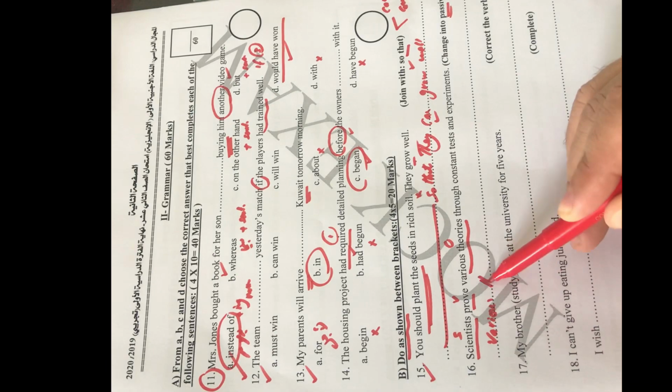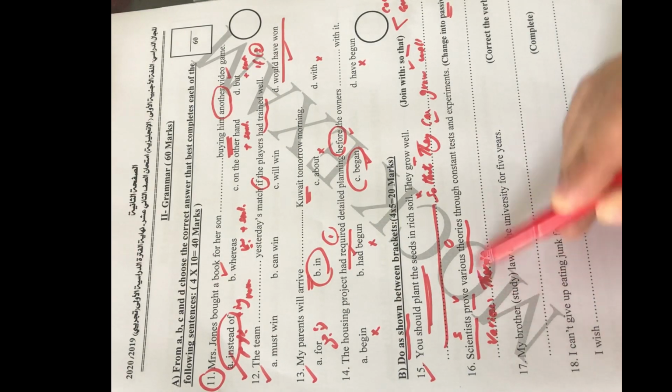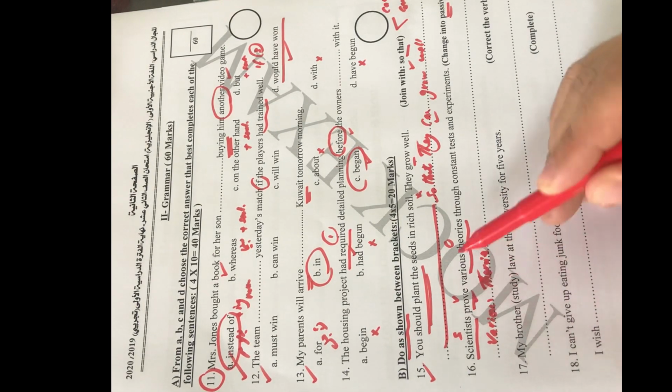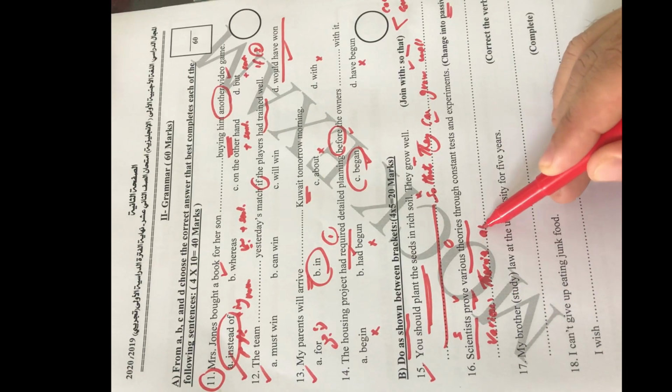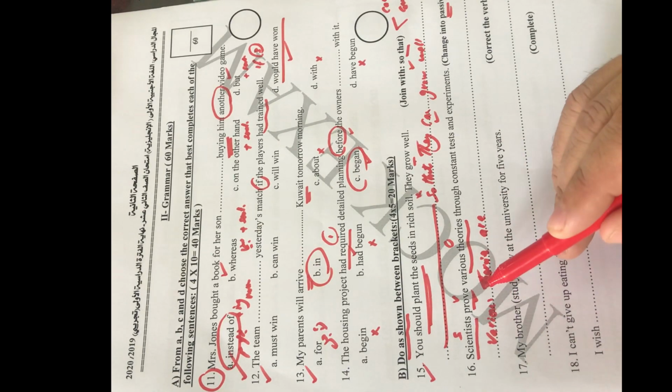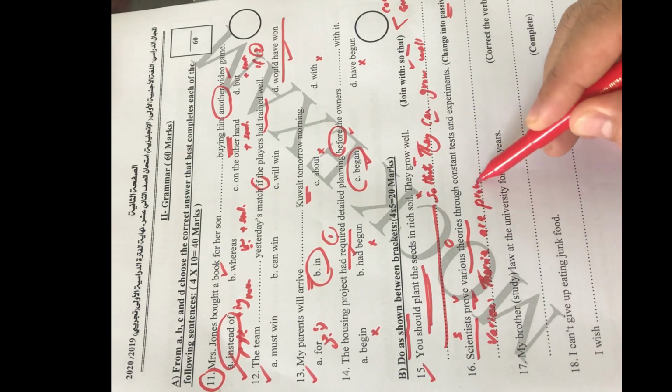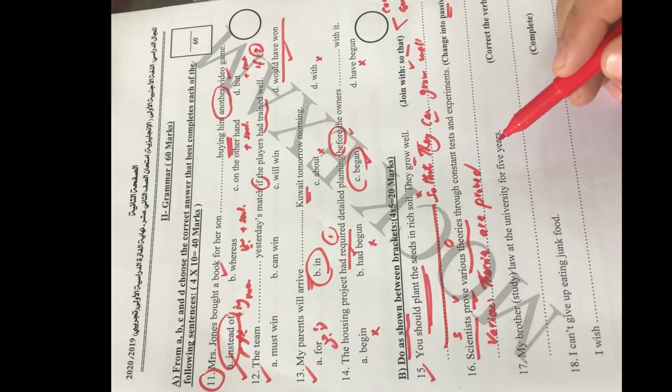So I start with the object: various theories. Okay. The verb is prove. It's in the simple present. With simple present, we mainly use verb to be, is or are. Various theories are, because it's a plural. And we go back again to the verb and we change it into past participle or verb 3. It's proved. So various theories are proved.